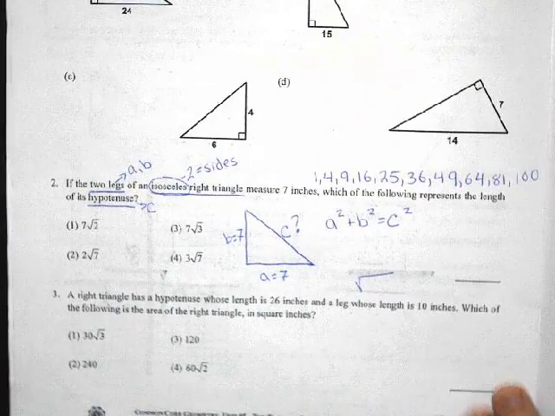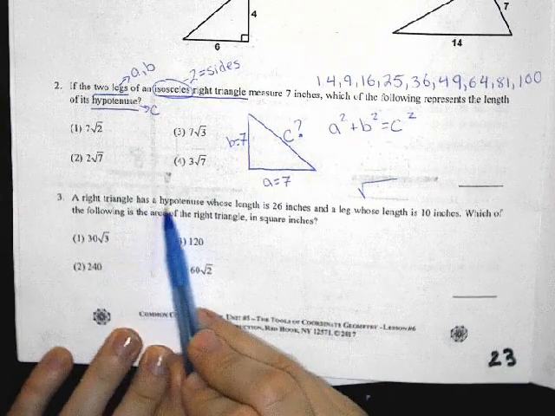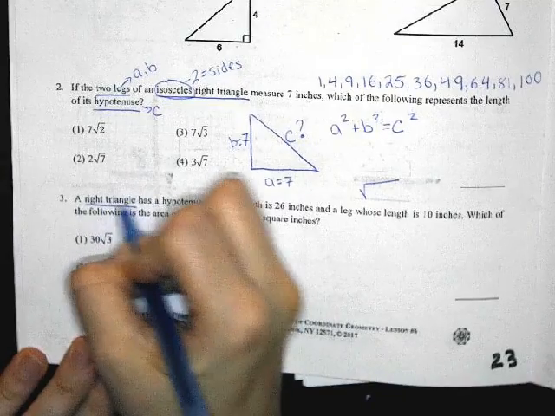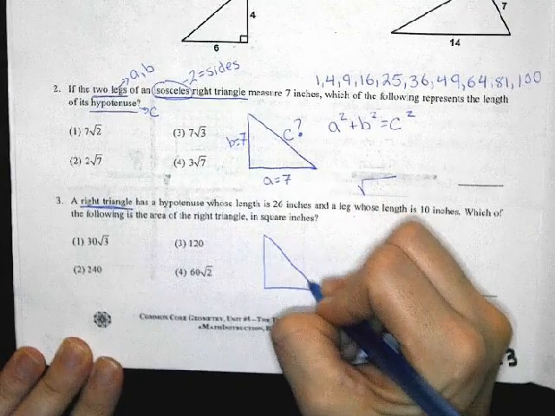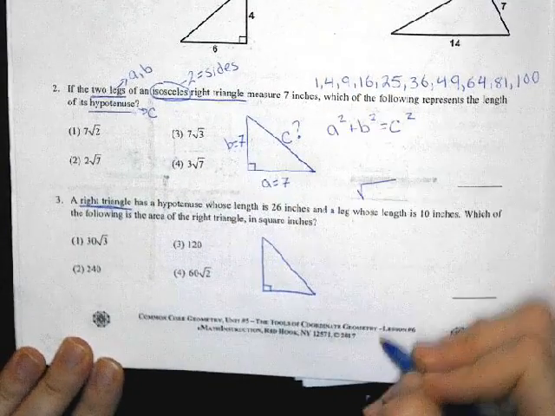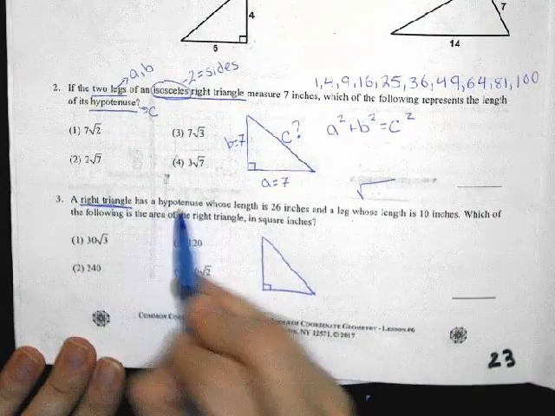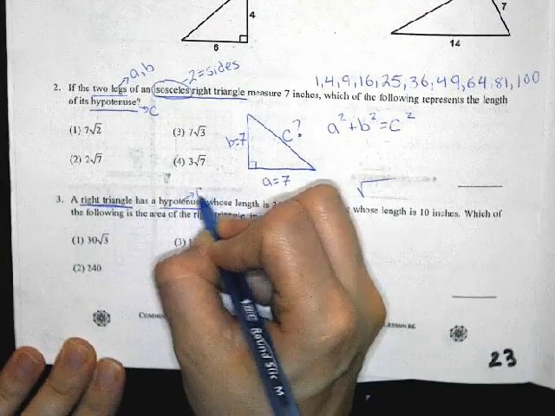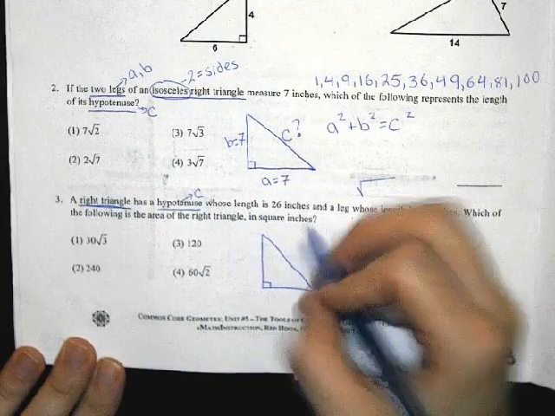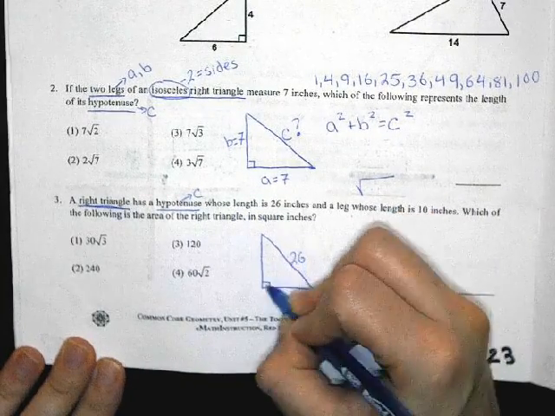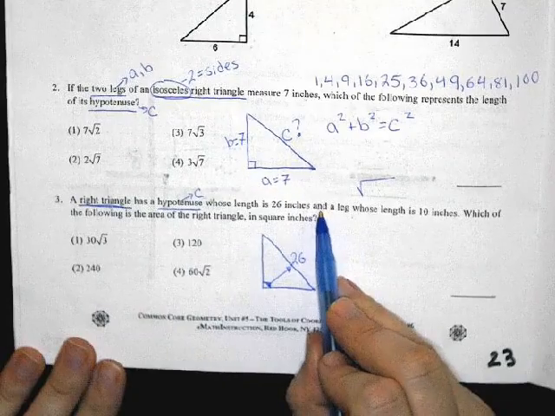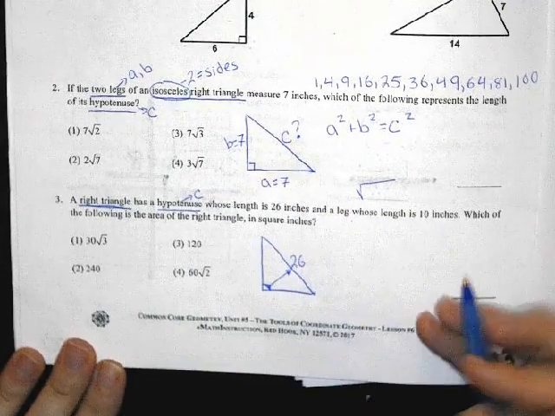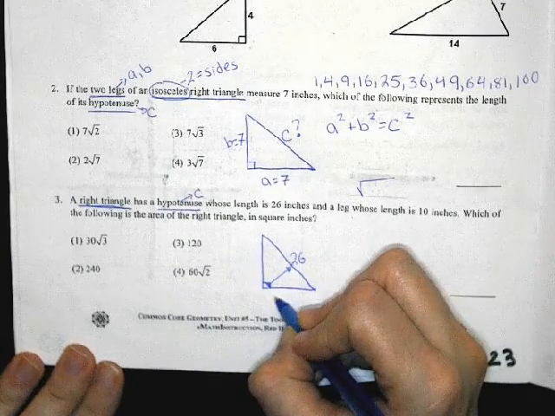Down to number 3, the one at the bottom, to get you guys started on this homework. It's a right triangle that has a hypotenuse, so here's that keyword, right triangle. Again, I'm going to draw a triangle to help myself. There's my right triangle. It has a hypotenuse, which again is side C, whose length is 26. So this side right here is 26, your side across from the right angle. And a leg whose length is 10 inches. When they refer to the leg, they're talking about either the A or the B. So I'm going to call that one my A.